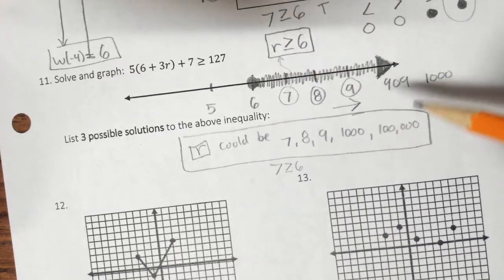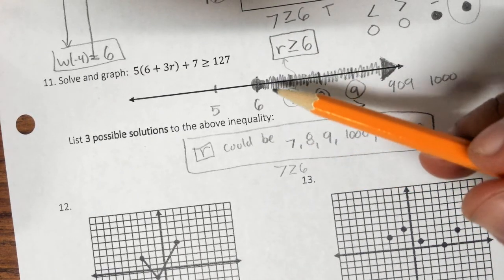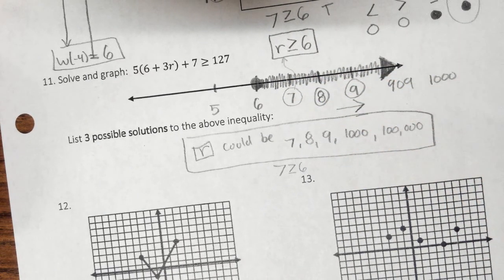I know they only asked me to list 3, but any number bigger than 6 would work. That's why we do the number line. Any number bigger than it would work.